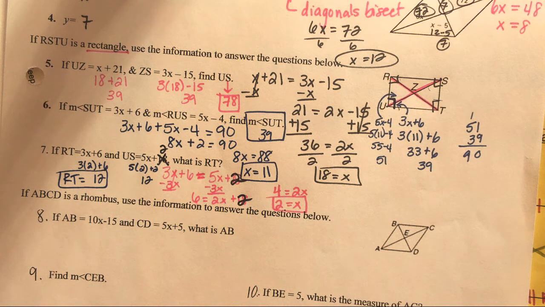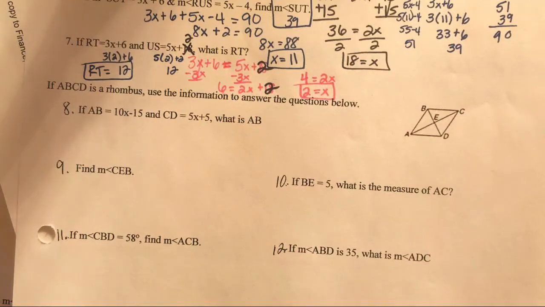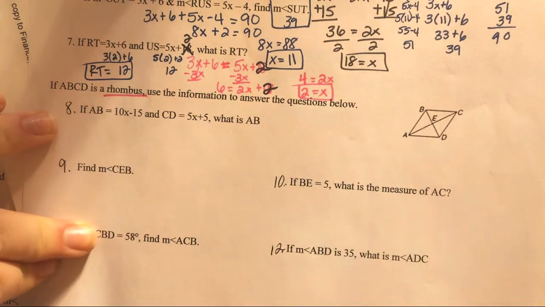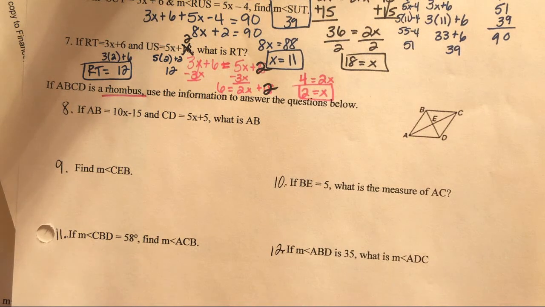Okay, so we've done a question about a kite, a trapezoid, a parallelogram, a rectangle. We're about to answer a question about a rhombus. The only thing I see missing from the study guide is a square. Okay, ABCD is a rhombus. Use the information to answer the questions below.